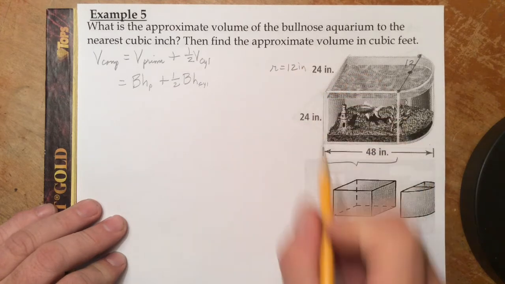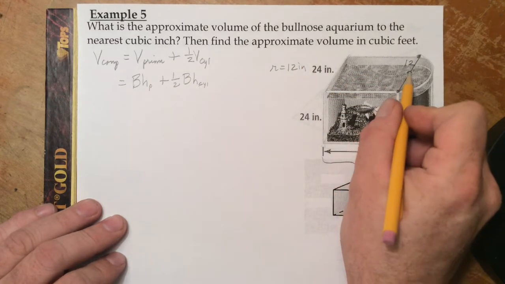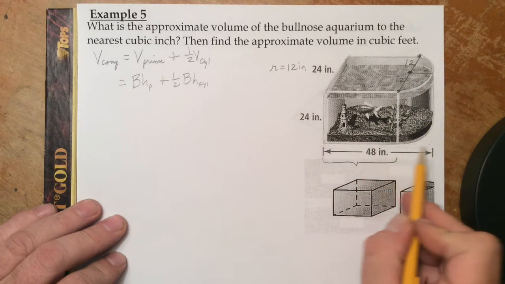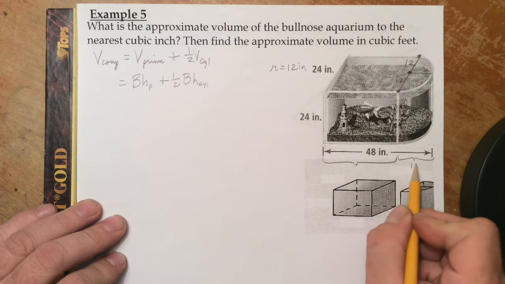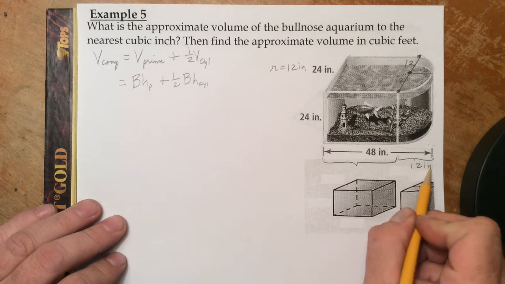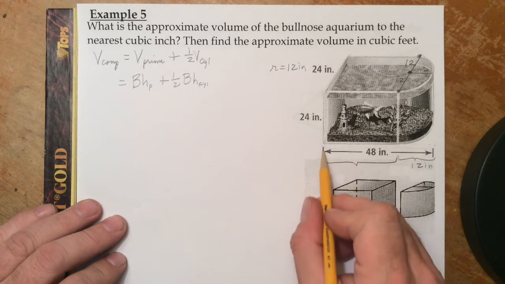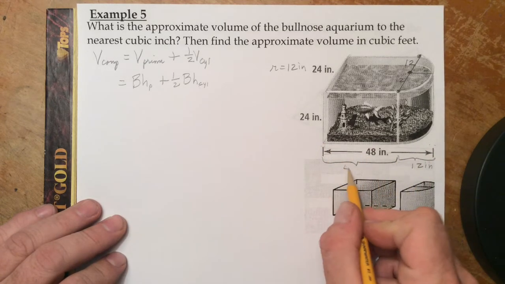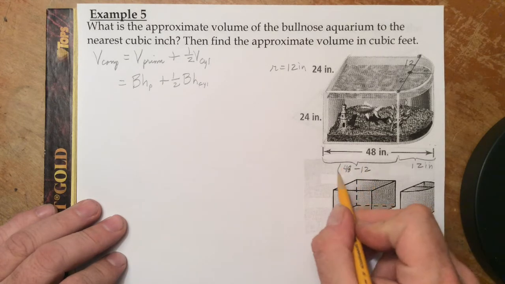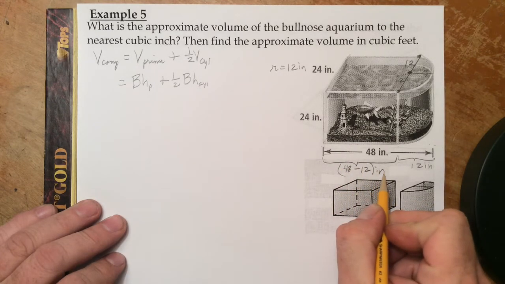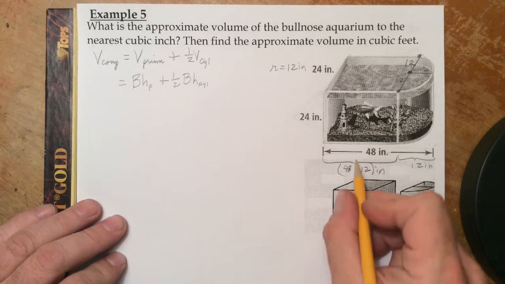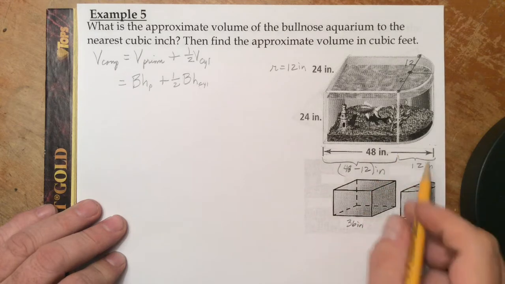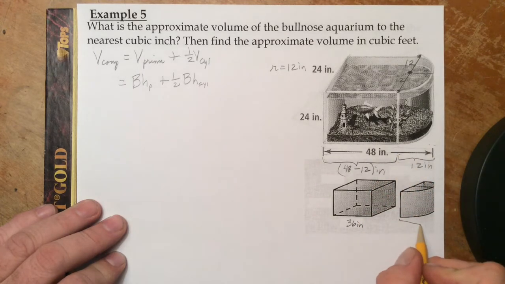12 inches. That's 12 and that's 12. That means that's 12. So if that's 12, from here to here is also 12 inches. So that's our radius. That length from here to here, therefore, would be 48 minus 12 inches. And then 48 minus 12 is 36. I'll come down to this one. So this is 36 inches from here to here. 12 inches from here out to there.